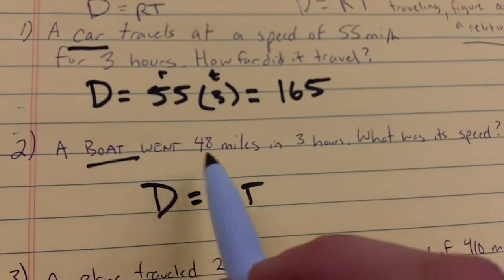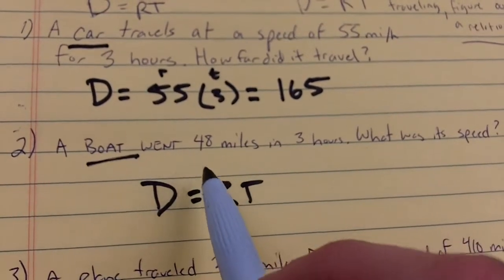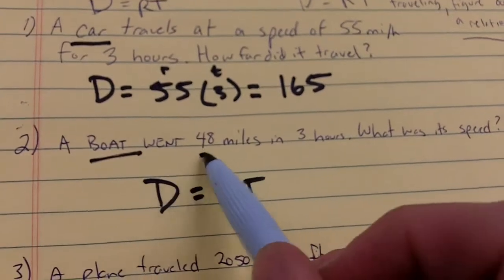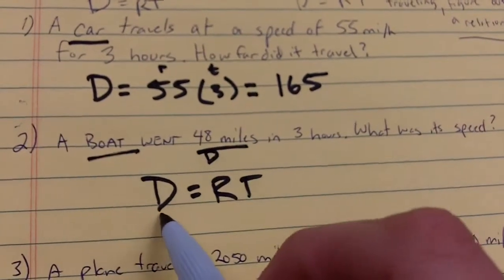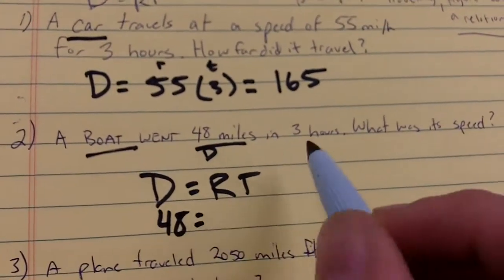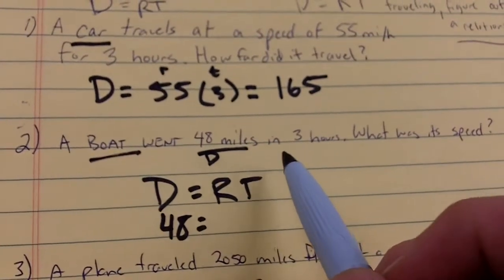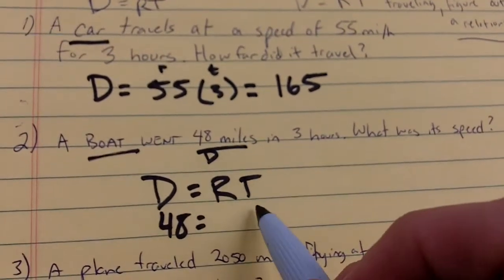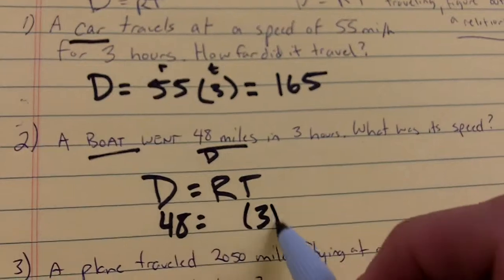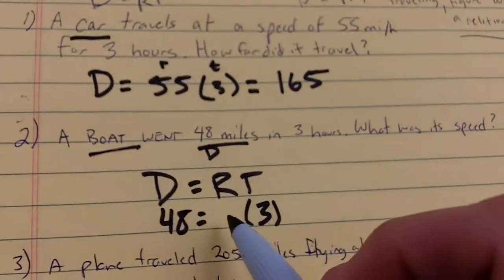What did they give us? It went 48 miles. 48 miles, is that a distance, a rate, or a time? This is a distance, so we're going to put that in for distance. 48 equals 3 hours. Is 3 hours a time or a rate? 3 hours is a time. Put a 3 in for t. What was its speed? Speed, rate, same things.